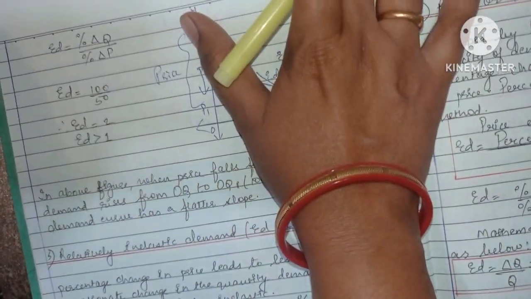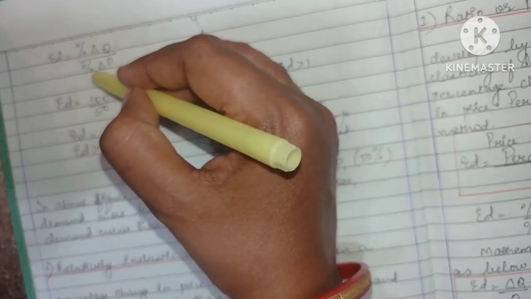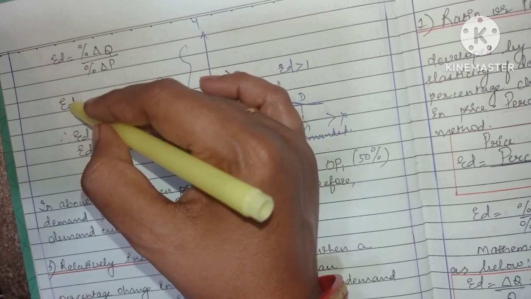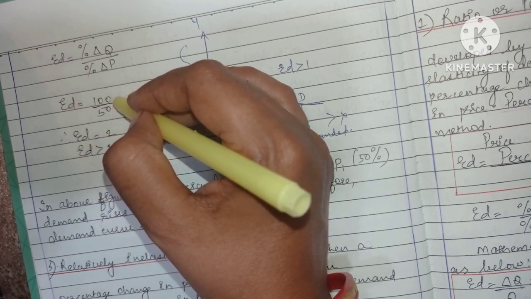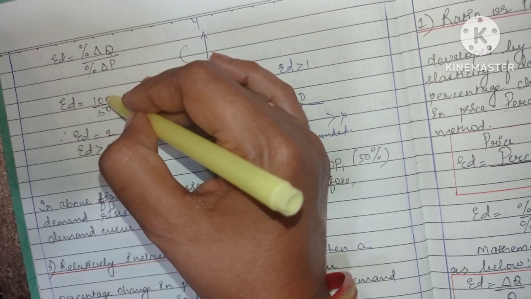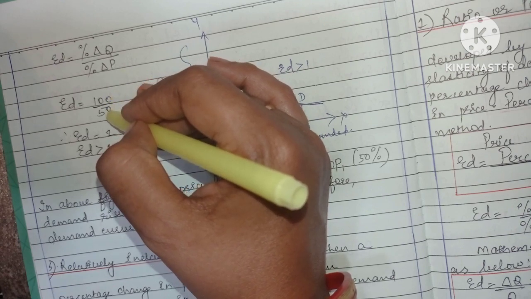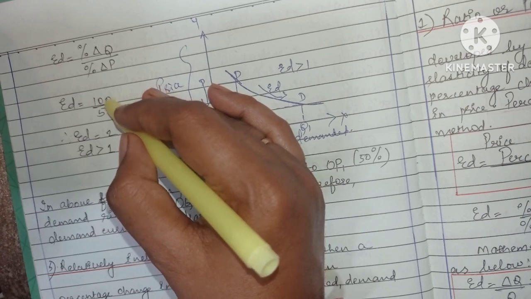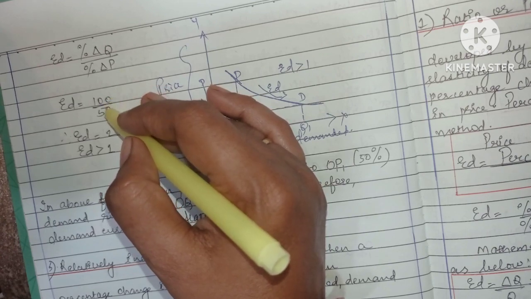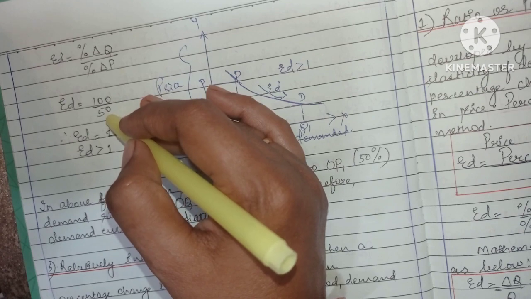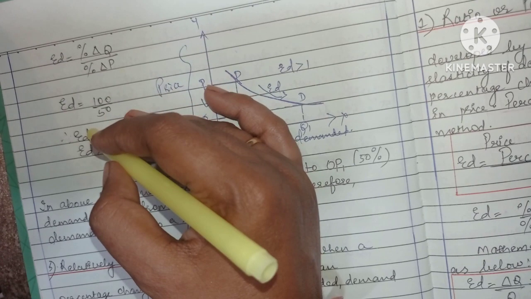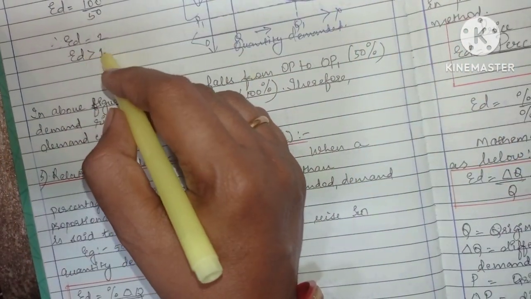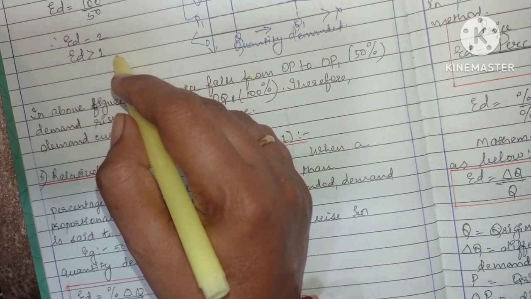So ED is equal to percentage change in quantity divided by percentage change in price. The formula is the same for everything, but the numbers change. The change in quantity is 100% and the price fall is 50%. Therefore ED will be 2, since 100 divided by 50 gives you 2. So ED is greater than 1. ED is equal to 2, which is greater than 1, obviously.